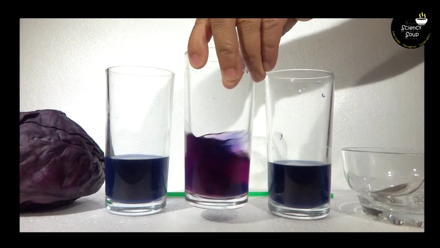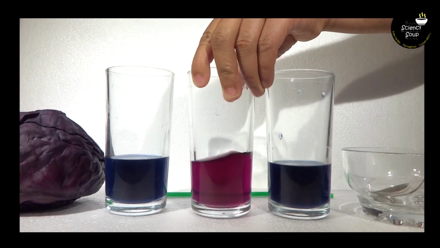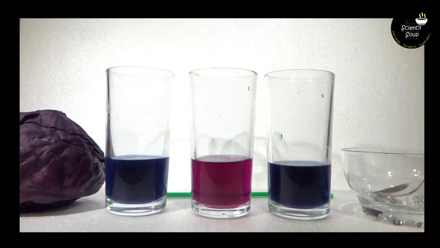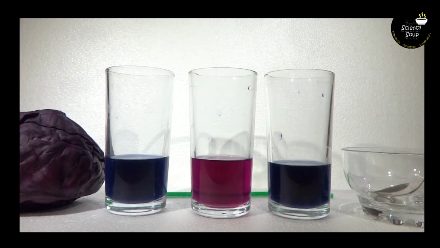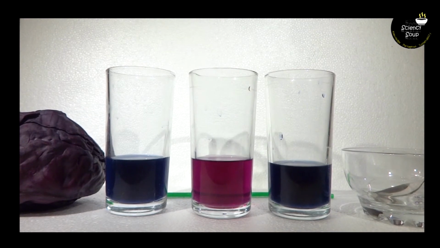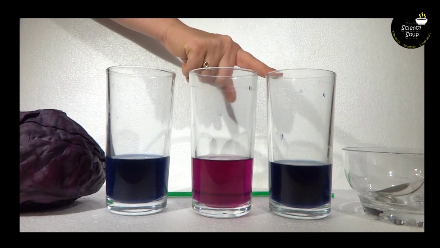Oh, it changed its color. Yes, interesting, isn't it? So that means when we add acid in cabbage water, it acidified the cabbage water, and under acidic condition it changes color. Exactly. Wow. And now I have another task for you. Could you please blow some air using that straw into one of these glasses?